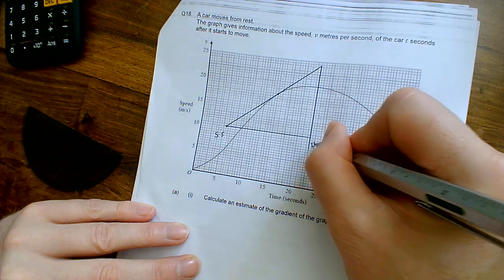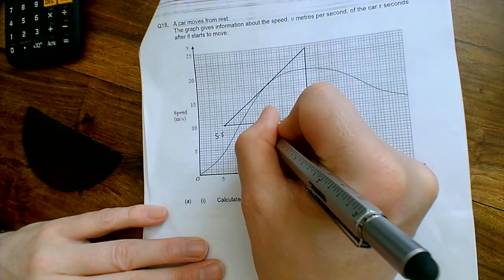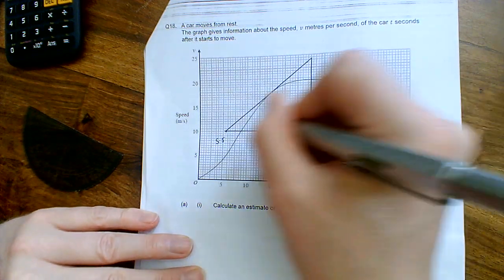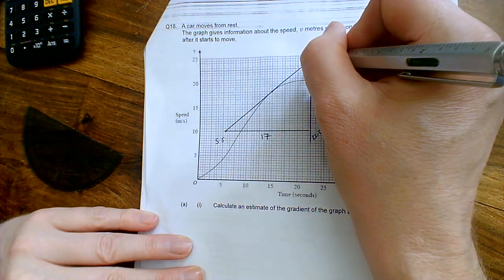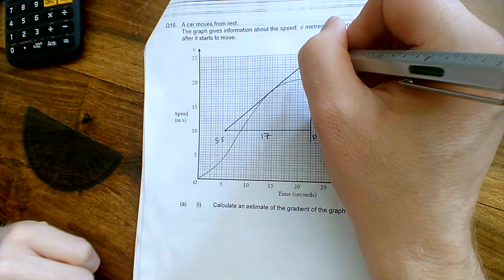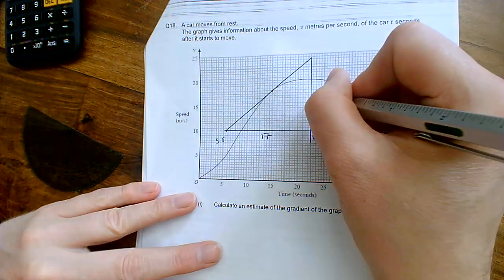So 22.5. It looks like I've gone 17 across, and the rise up has gone from 10 to about 24. So that's a rise of 14. So I've risen up 14.